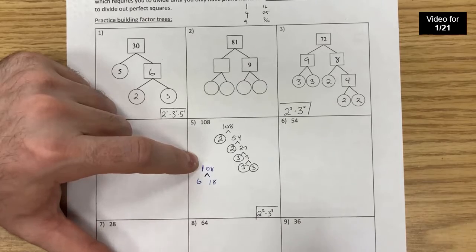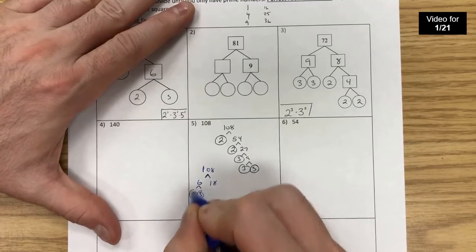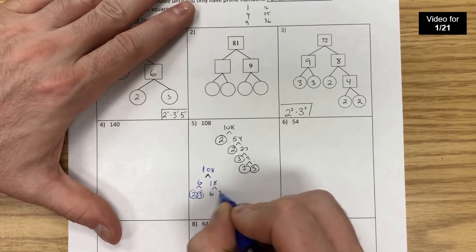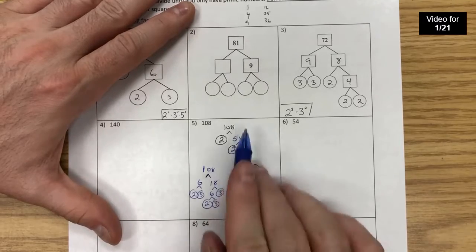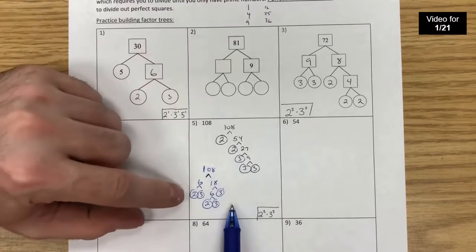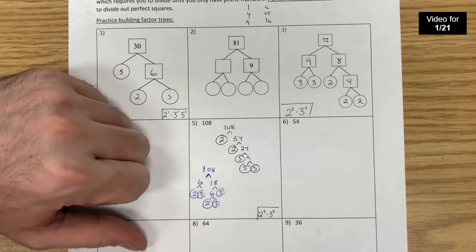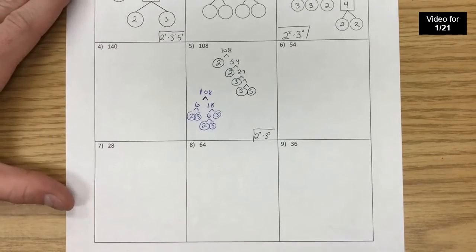So I get 6 and 18. If I broke down that 6 into a 2 and a 3, those are prime. The 18, I could break that down into a 6 and a 3, prime, 2 and 3, prime. Needless to say, this is a very different breakup than what we had right there. But again, I have 2 2s and 3 3s. So it doesn't matter how your factor tree is broken, you'll get the same factors.